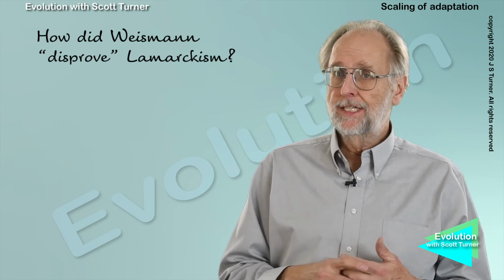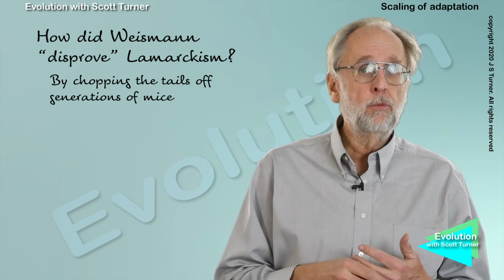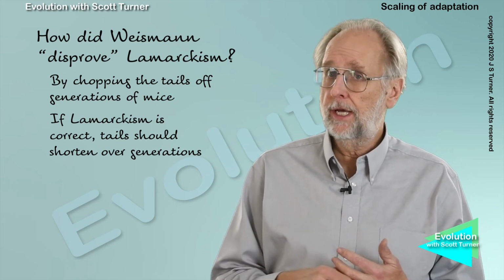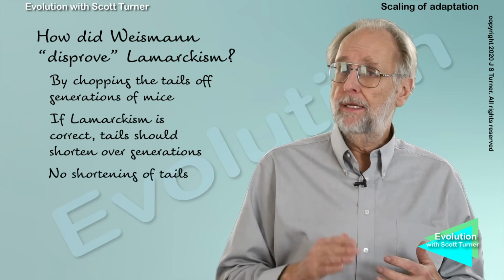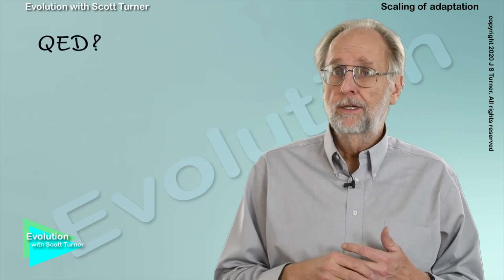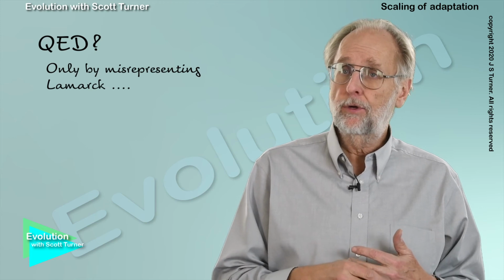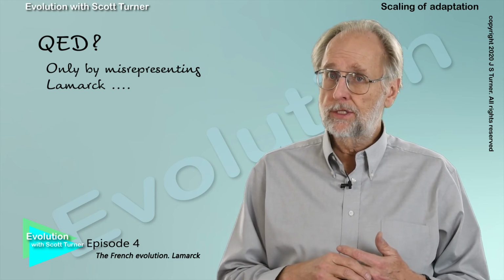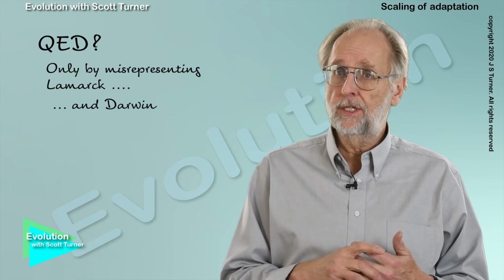Weismann's supposedly decisive experiment involved chopping off the tails of several generations of mice. If Lamarckism was correct, then mice several generations hence should be expected to have shorter tails. Weismann's result? There was no observable change in tail length, despite the lineage having had its tails repeatedly shortened in each generation. Proof, right? This interpretation only works, however, if you think Lamarckism is the inheritance of acquired characters. As I've argued in previous lectures, that is not the essence of Lamarckism. Weismann's experiment is more a refutation of Darwin's theory of pangenesis.